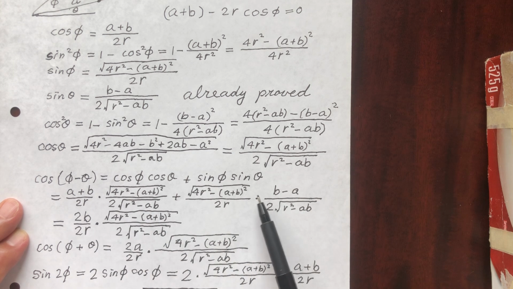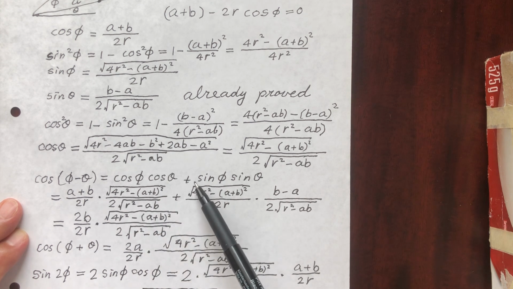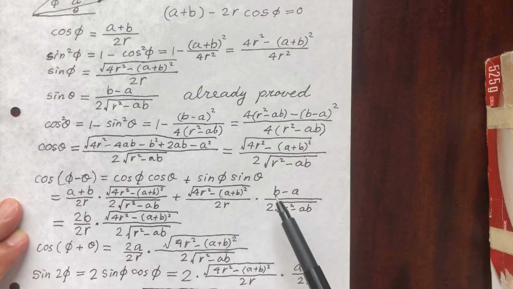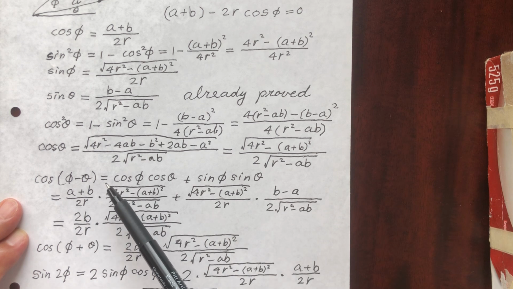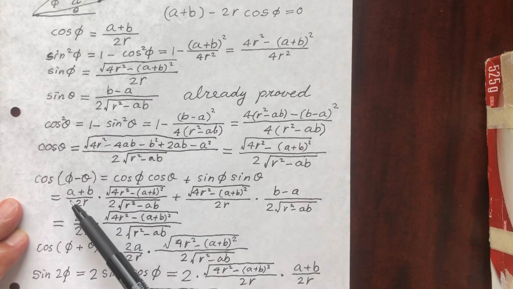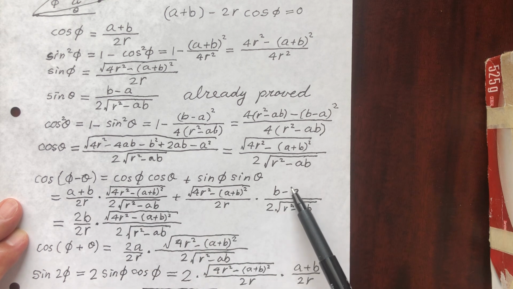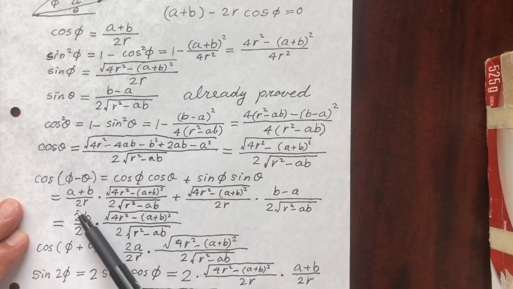This can be simplified because I have something common. Now this part is common. This part is common. 2r is common. So I can factor out the common part and just do a plus b plus b minus a. Then if you do that, you have 2b on top, 2r at the bottom, and also this common factor.